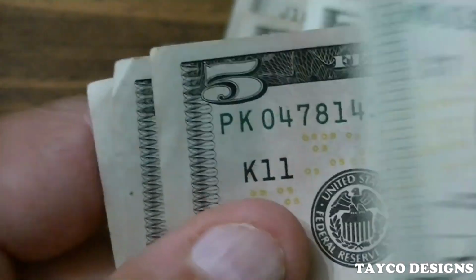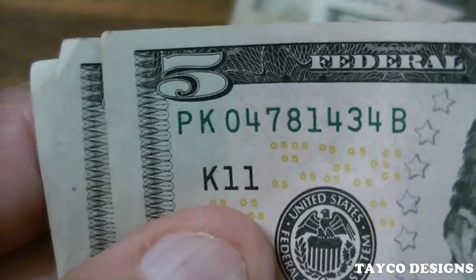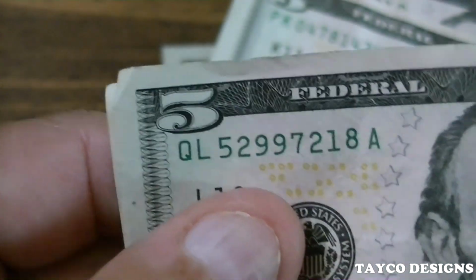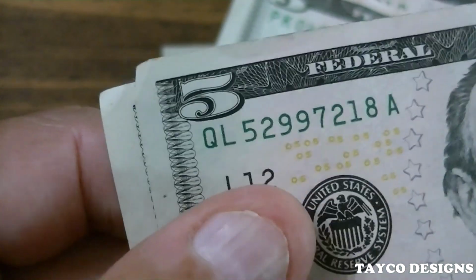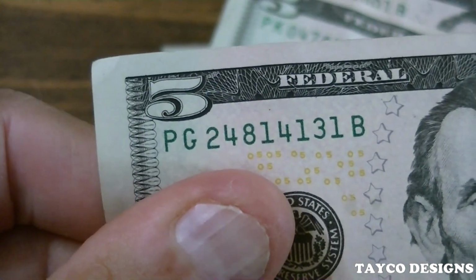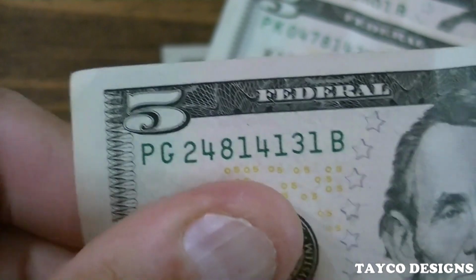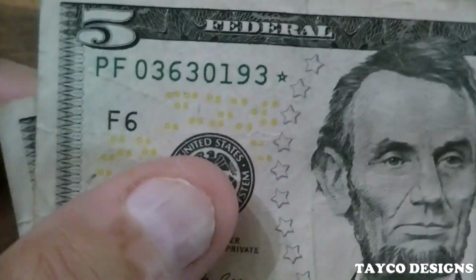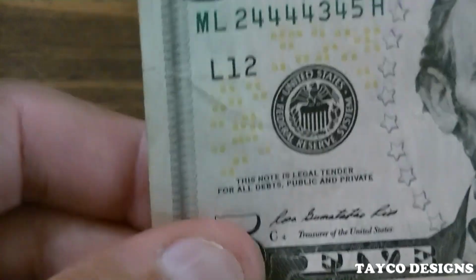01976-115, nope. 0478-1434, nope. 5299-7218, nope. 2481-4131, nope. Okay, I got two out of here. Got a star note, and I got four of a kind.